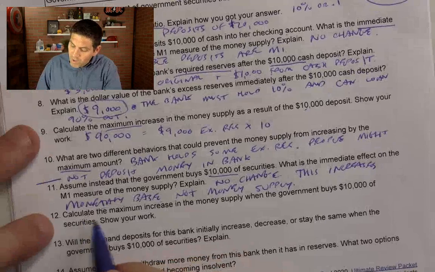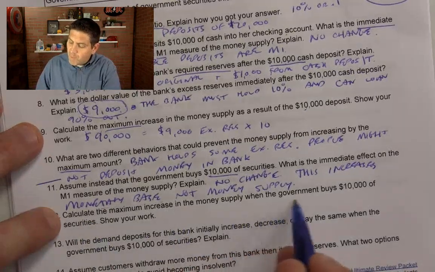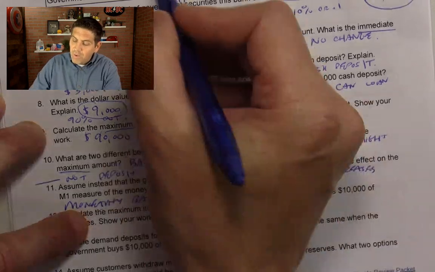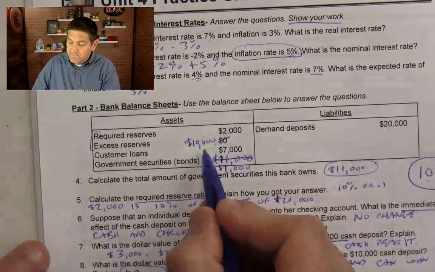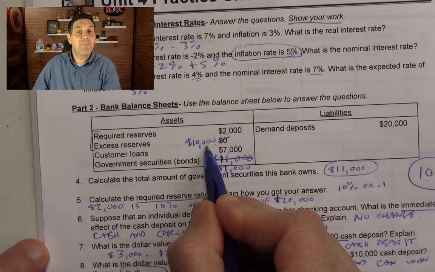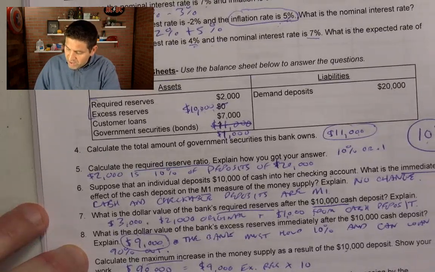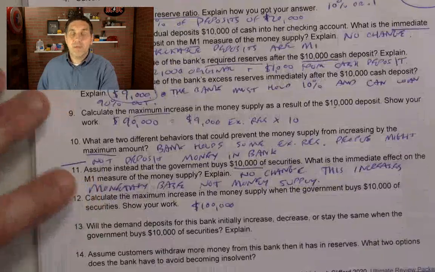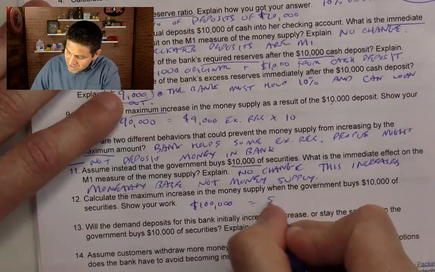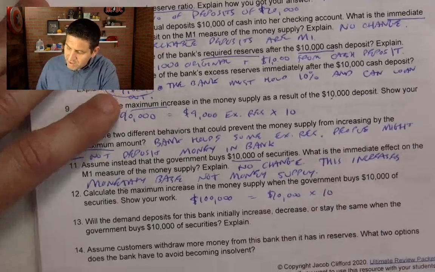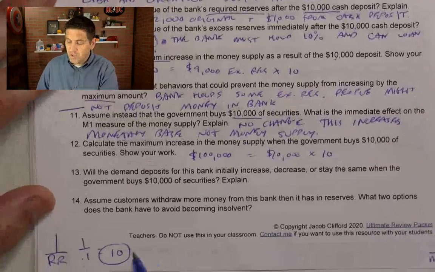All right, I'm going to keep going. Calculate the maximum increase in money supply when the government buys those $10,000 bonds securities. Now, since they can loan out $10,000, that whole $10,000 can be lent out. And when it does get lent out, that will become $100,000 is the maximum increase in the money supply, because this is the $10,000 times the multiplier of 10, which we already calculated a few minutes ago.